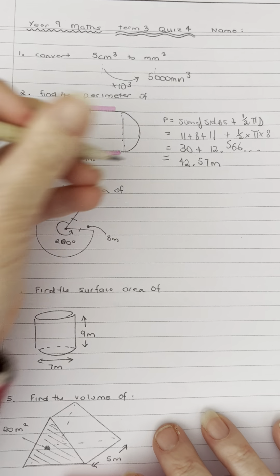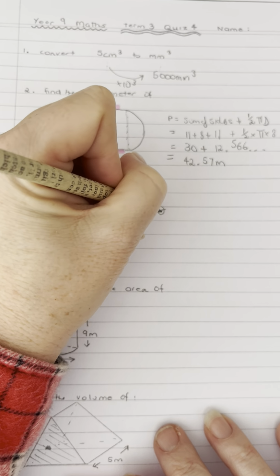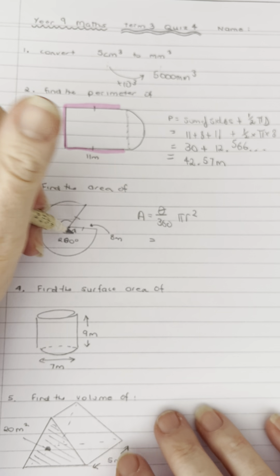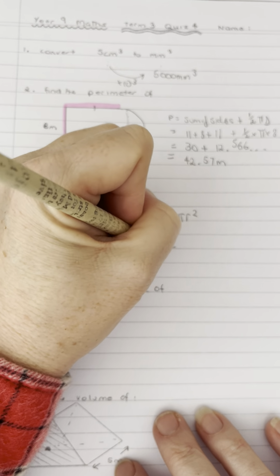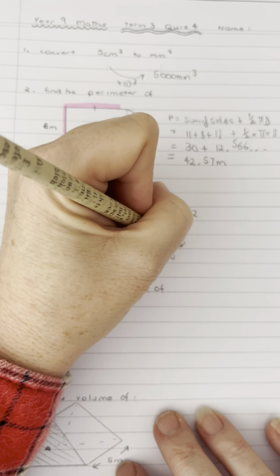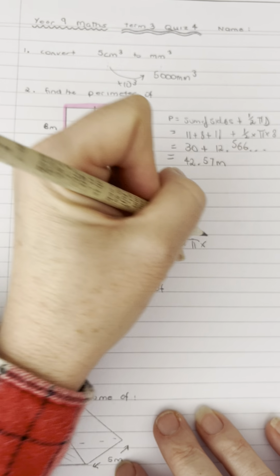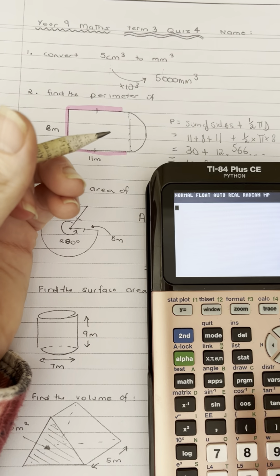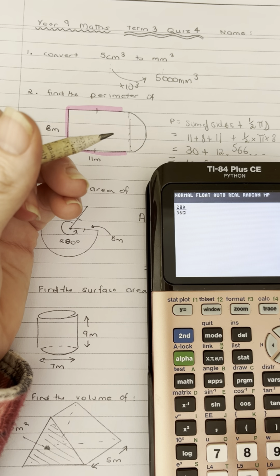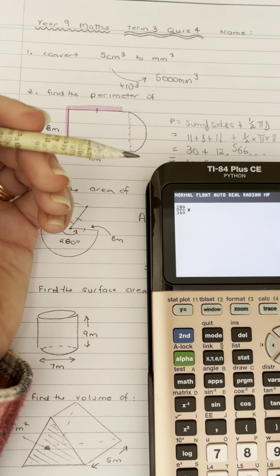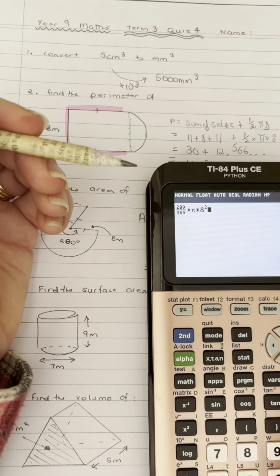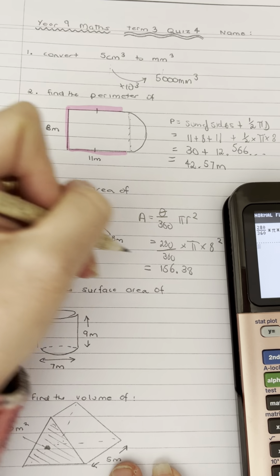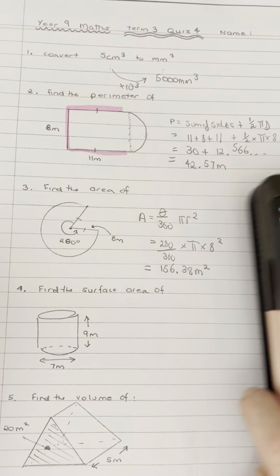Then I've got an area question here. So I've got part of a circle, which means I'm going to use theta over 360 pi r squared, and my theta is 280. So I've got 280 over 360 times pi times, and my radius is 8 there. So I'm going to pop that in my calculator and do 280 over 360, and I'm going to multiply that by pi times 8 squared, and I get 156.38, and that will be metres squared.